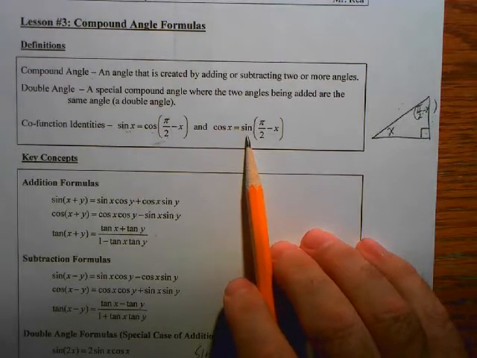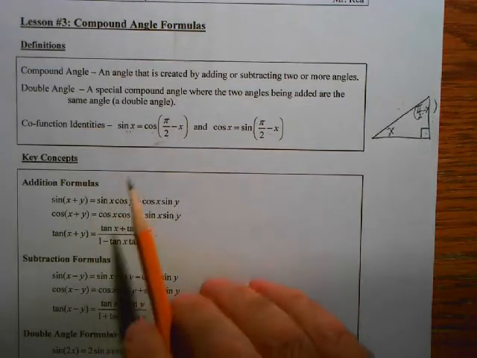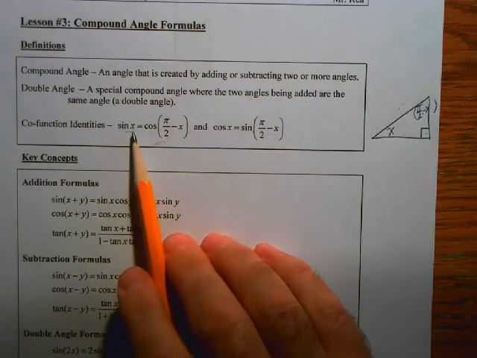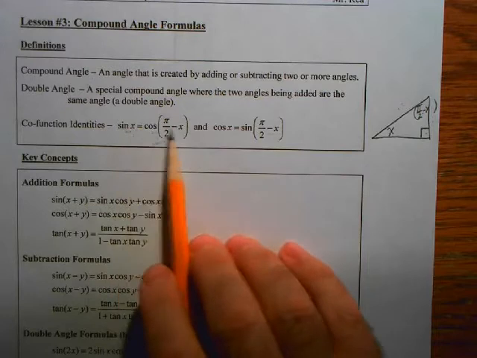I could plug a value in here. For example, if I went back to degrees for a second, the sine of 60 is equal to the cosine of 30. If the two angles add up to 90 degrees, the sine is equal to the other angle's cosine.